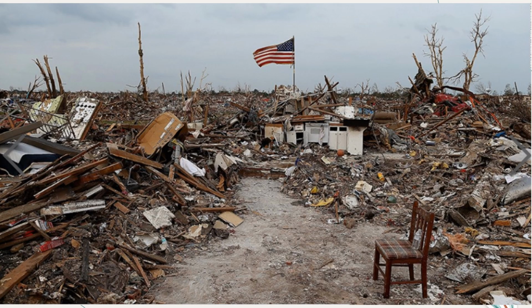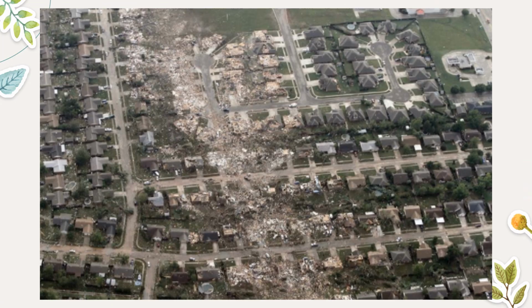A couple other specific photos from that very tornado. It's just amazing the devastation and how math can be so closely tied to it.